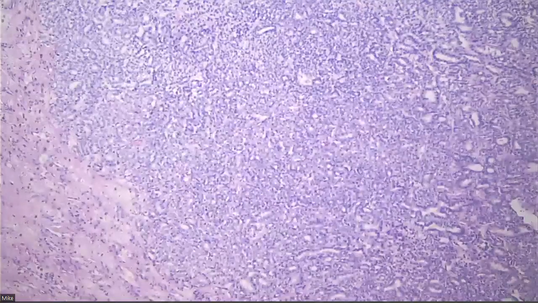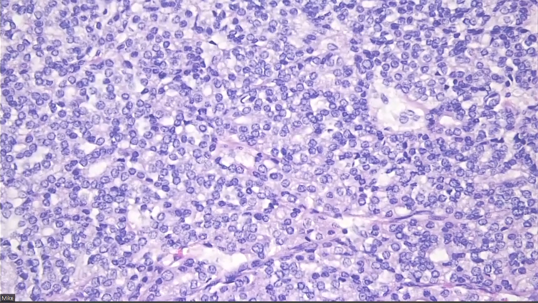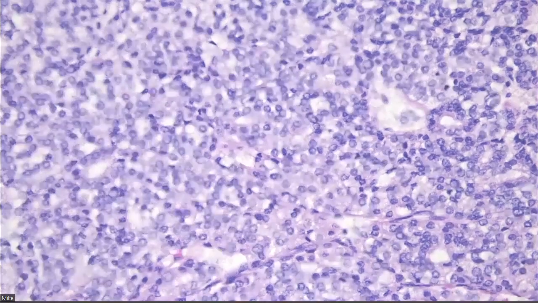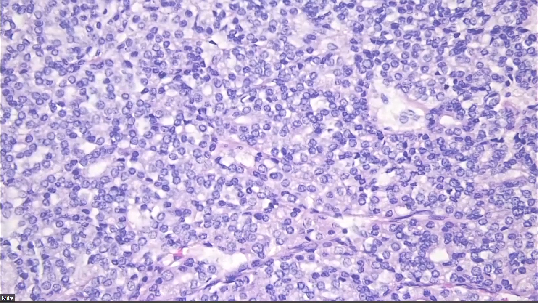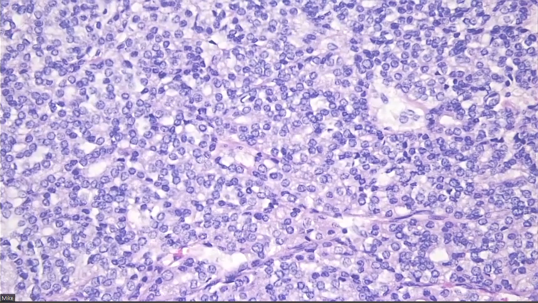So in order to be called poorly diff, you need compressed solid growth, where you walk through a bunch of cells without coming across stroma or colloid. Yeah, there's one follicle here and one follicle there, but you can walk through a pile of cells without encountering any other structure. You are solid or insular or trabecular. So to be poorly diff, you have to have that. And then you also have to have what? Necrosis or mitosis.